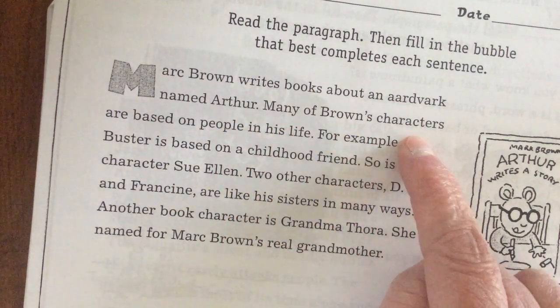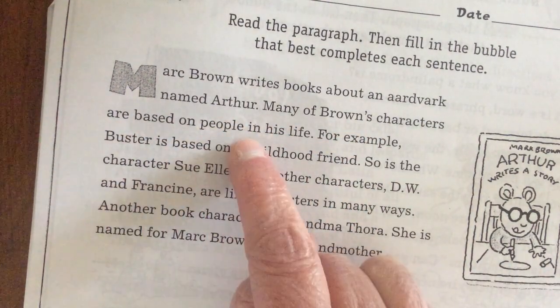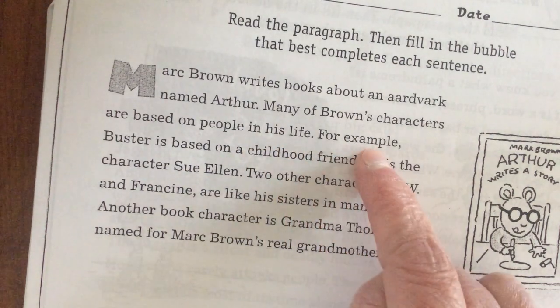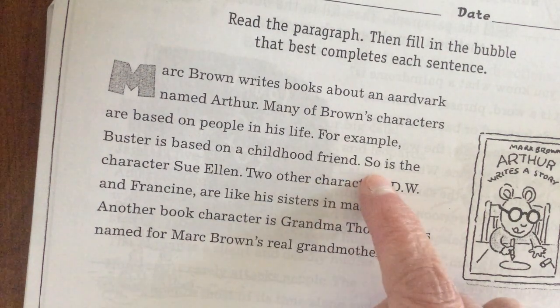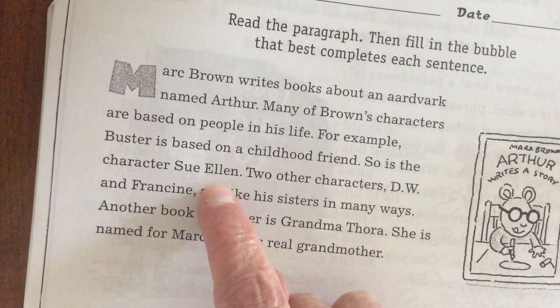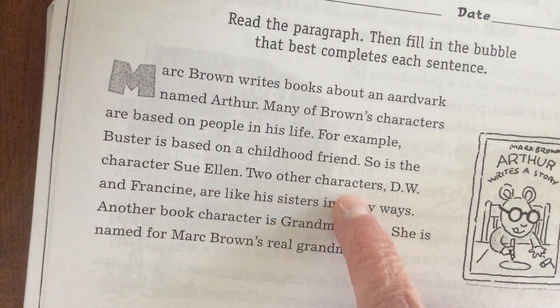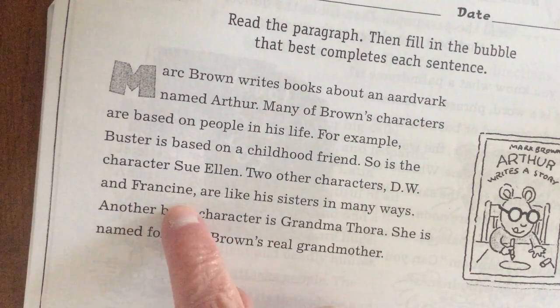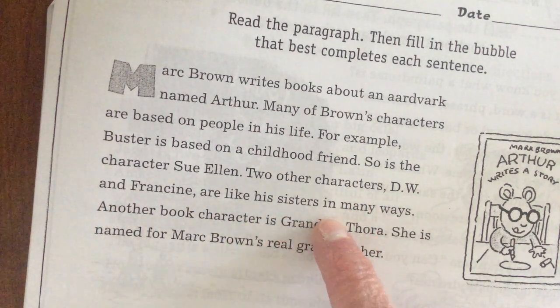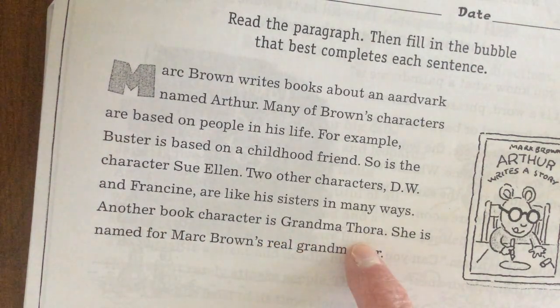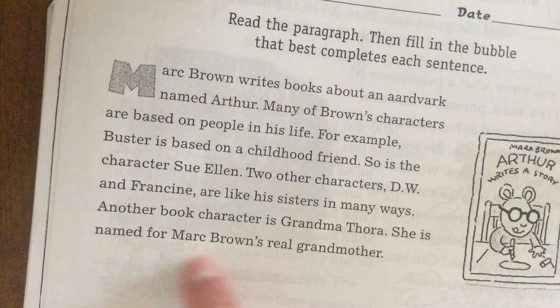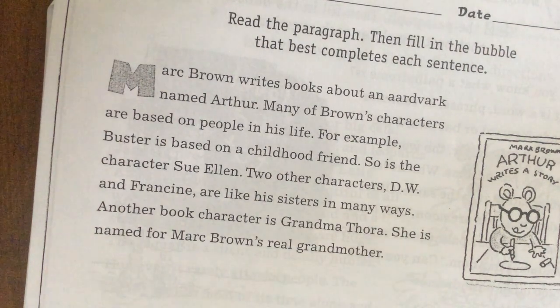Many of Brown's characters are based on people in his life. For example, Buster is based on a childhood friend. So is the character Sue Ellen. Two other characters, D.W. and Francine, are like his sisters in many ways. Another book character is Grandma Thora. She is named for Mark Brown's real grandmother.